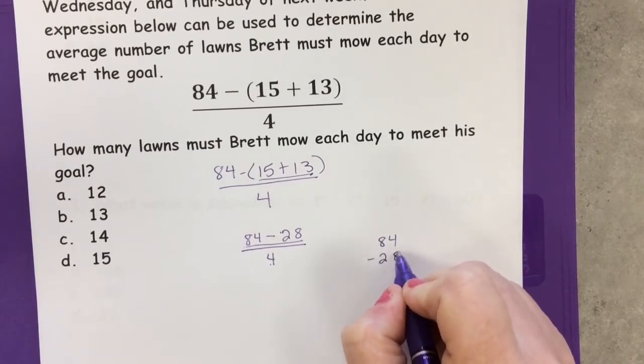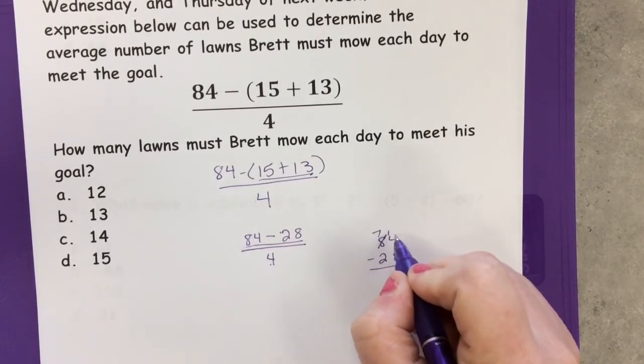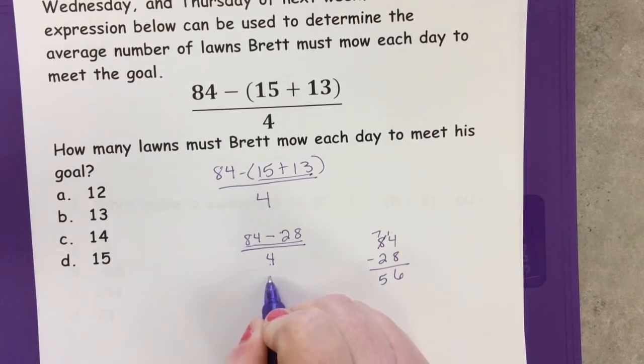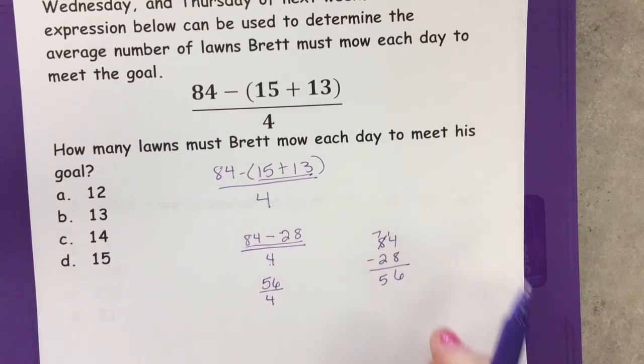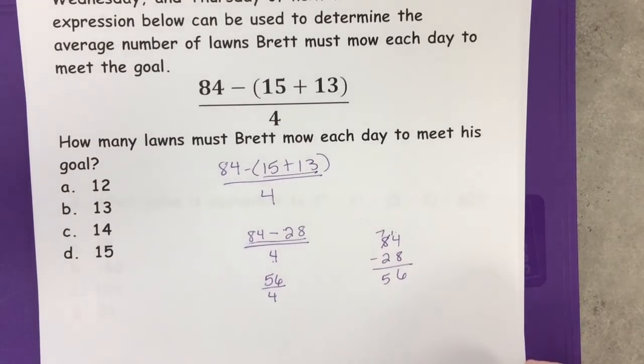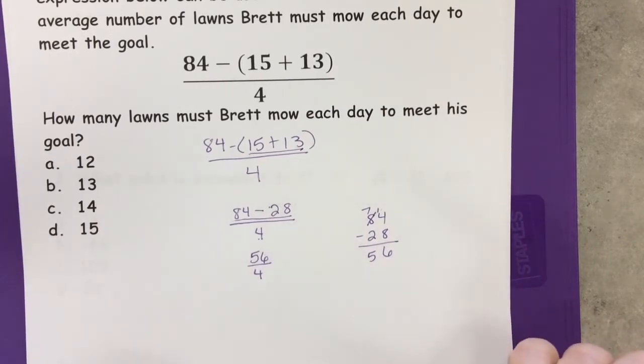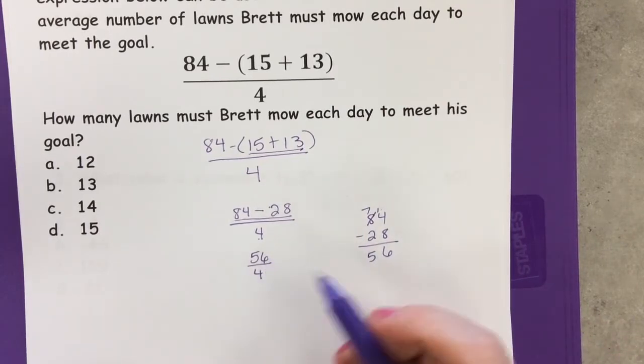84 minus 28. 14 minus 8 would be 6. 7 minus 2 is 5. So it becomes a 56 divided by 4. Now it's no longer a grouping issue. Now it's just a division problem. One number over another. It looks like a fraction. It just means division. Okay?